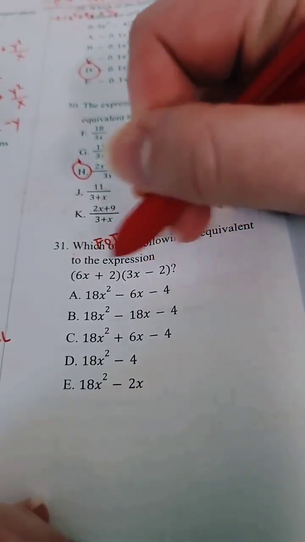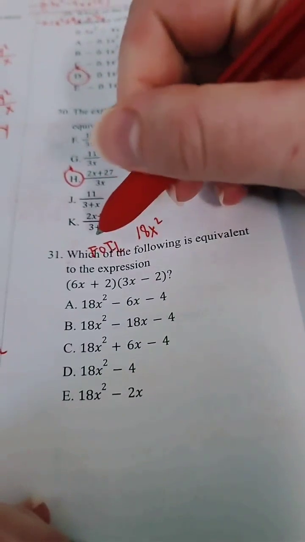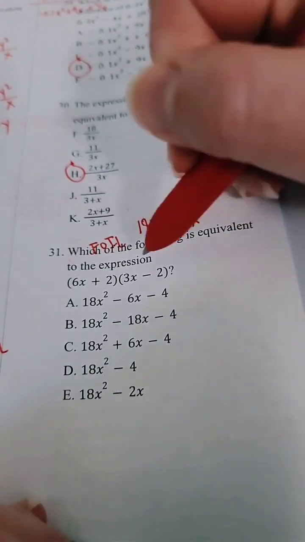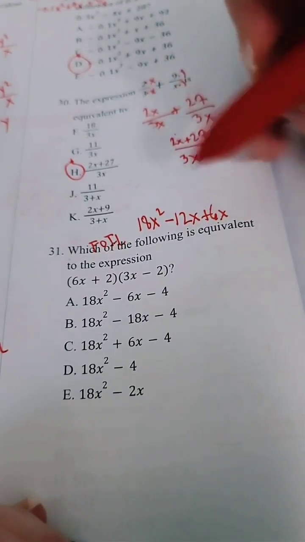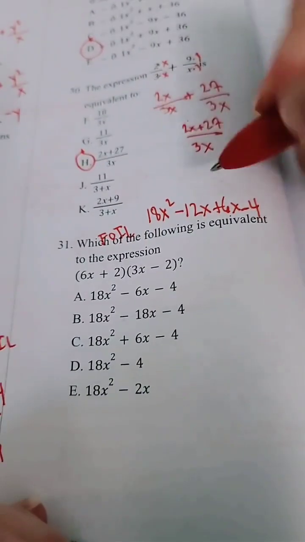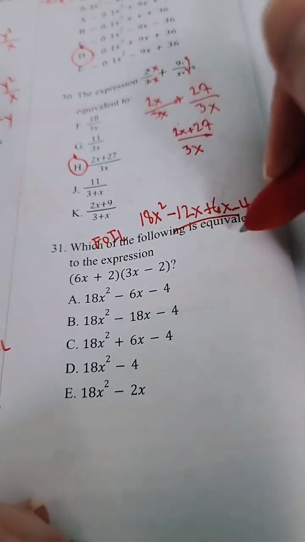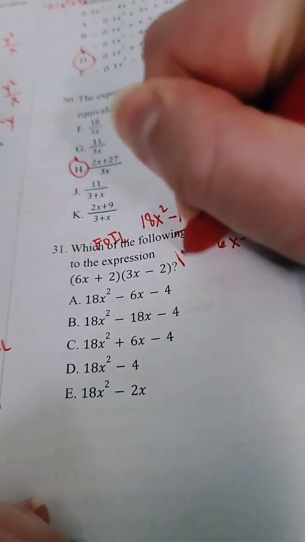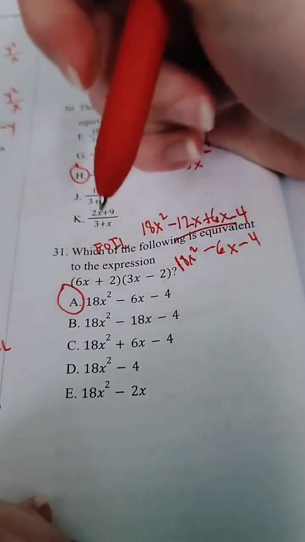So we're going to FOIL, so that means we're going to multiply the first term, 6x times 3x, which is going to be 18x squared. And then the O stands for multiplying the outer term, so 6x times negative 2, so that's going to be negative 12x. And then I stands for multiplying the inner term, so 2 times 3x is going to be plus 6x. And then we have L for the last terms, 2 times negative 2 is going to be negative 4. So now we're going to combine our like terms right here of negative 12x plus 6x. That's going to give us negative 6x. And then we just copy down the rest, the minus 4 and the 18x squared. So then that would be A for that one.